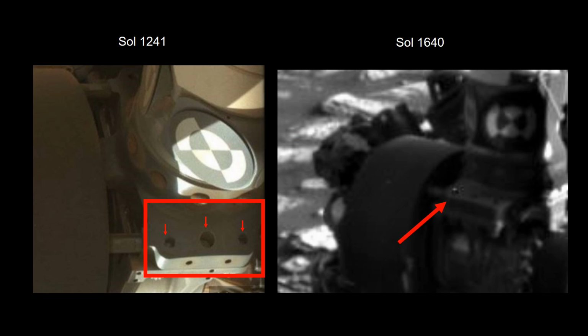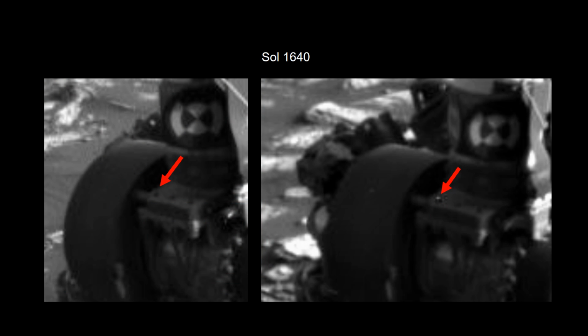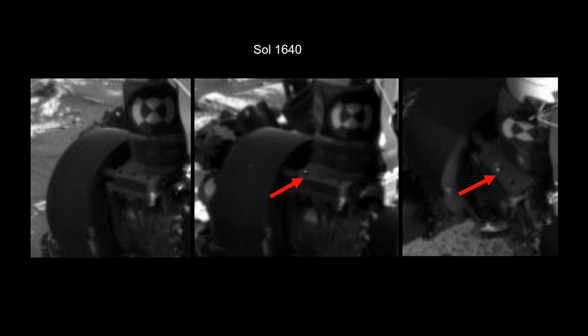In the color image on the left, there are 3 pre-drilled screw holes on the top of this bracket. In the black and white image on the right, a small silver ball has been placed on the left hole. On Sol 1640, the mysterious silver ball was initially not present, as is shown in the image on the left. In a subsequent image, it was then placed on the first hole. In that same series of images, the silver ball has now been moved to the middle hole.